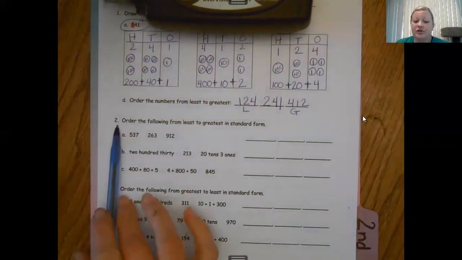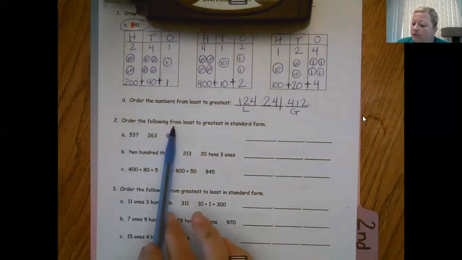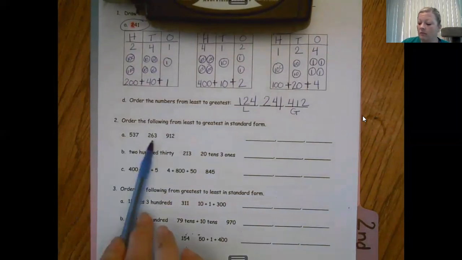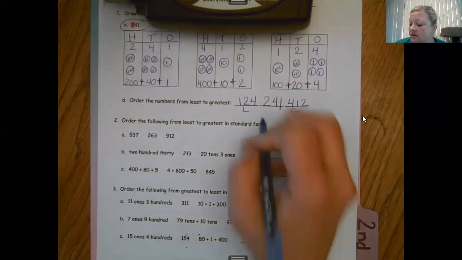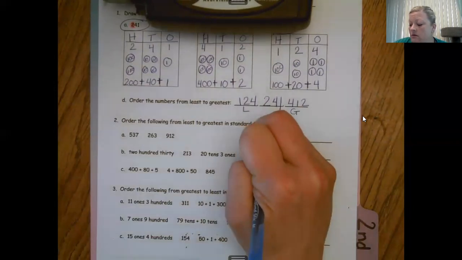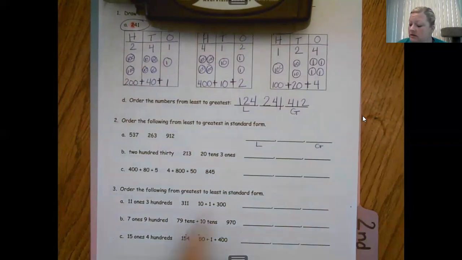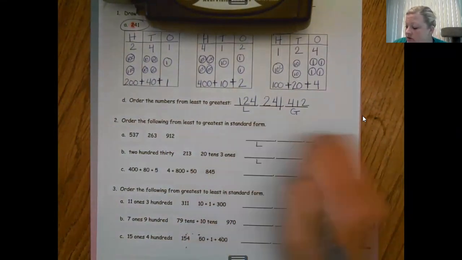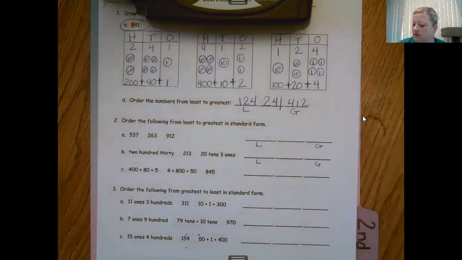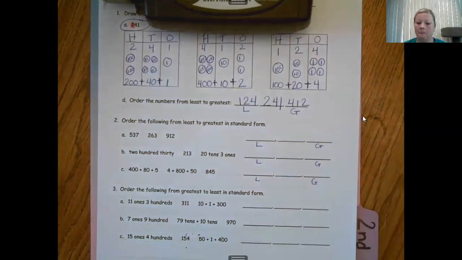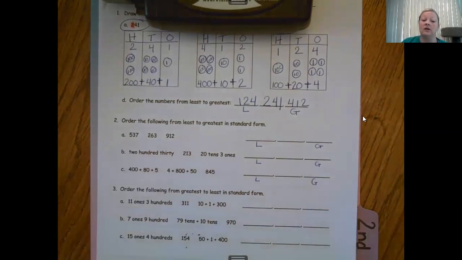So for here, for number 2, it says order from least to greatest in standard form. These are standard form. Remember, down here, expanded form. So we're going from least to greatest. So I want you to do an L and a G underneath, okay? Same thing here, least to greatest and least to greatest. All right. Now, I'm going to give you some hints.